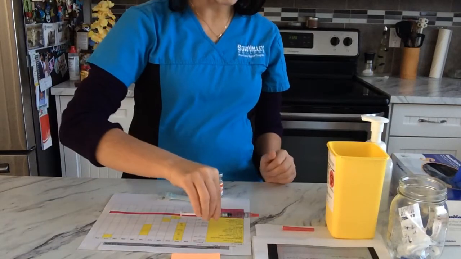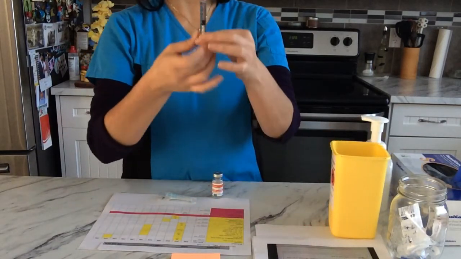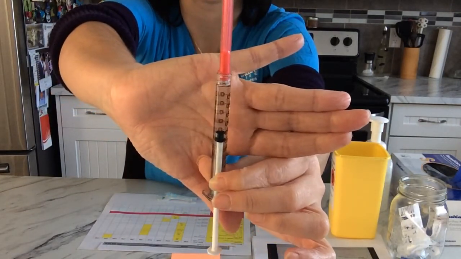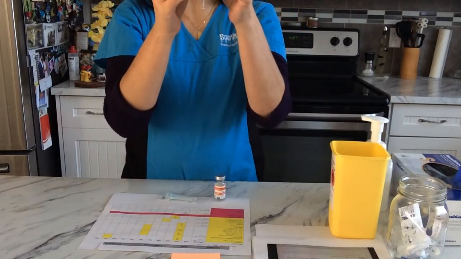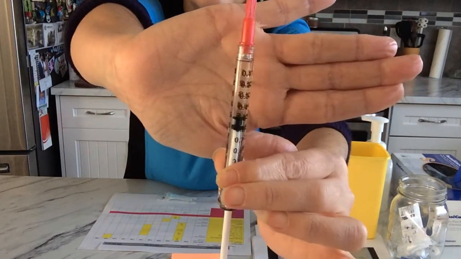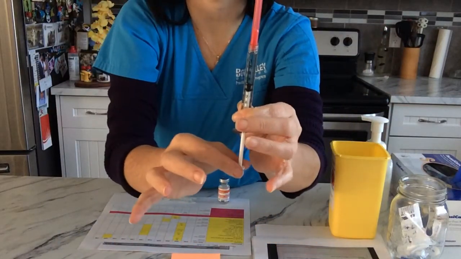I'm gonna do one hand scoop technique. I don't see any bubbles here. And I'm gonna withdraw a little bit to prime my needle, my other needle.